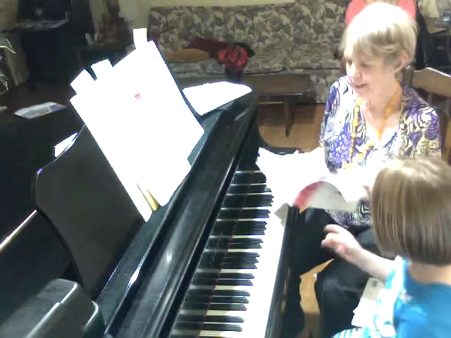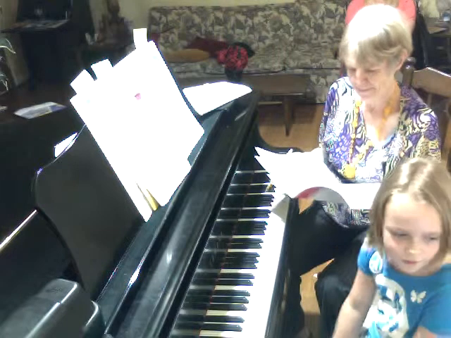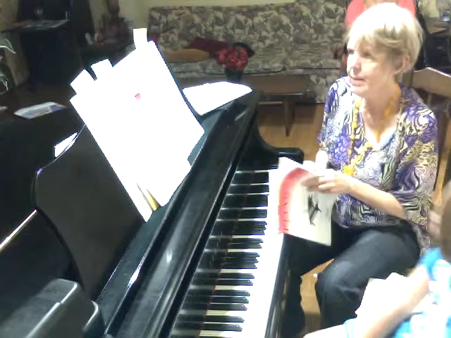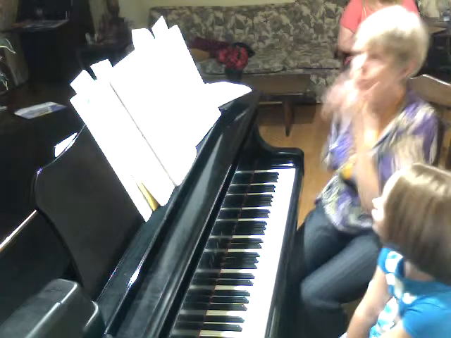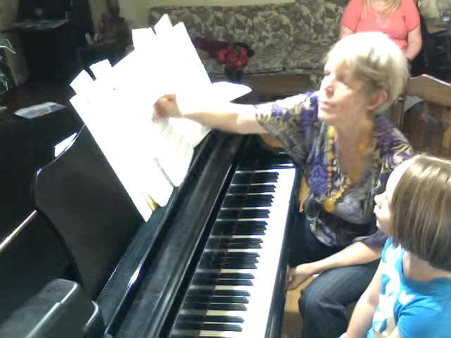I think that counting eighth notes is challenging, but you're really learning how to do it. And we're going to do 20 questions, and some of the 20 questions will be centered around eighth notes.